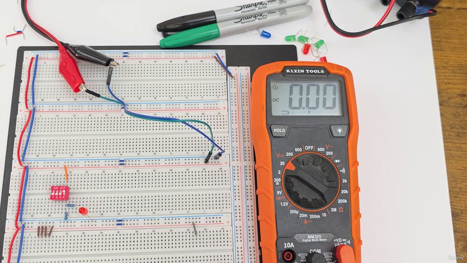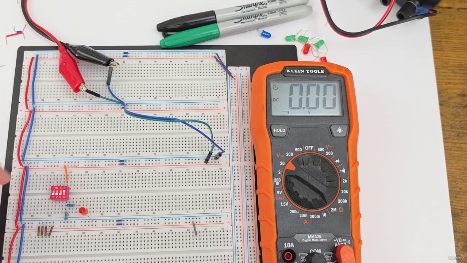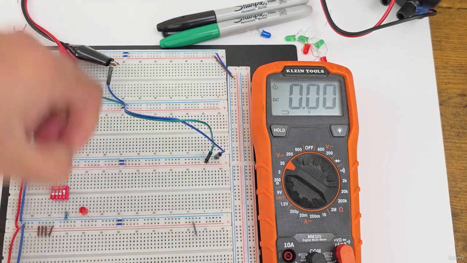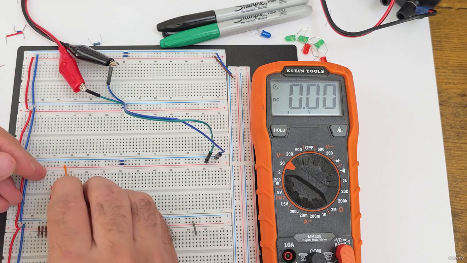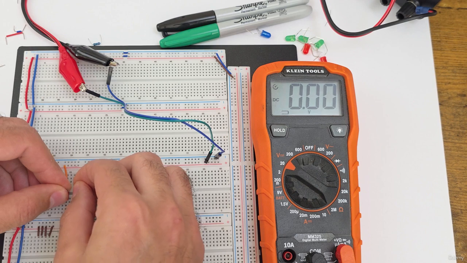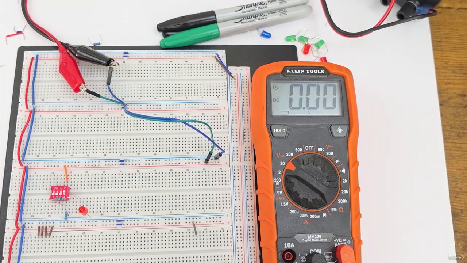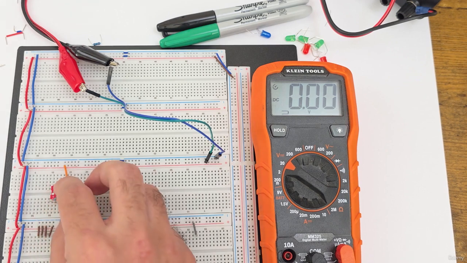Okay. Then we need to make sure it is working, but it is not working. So I am going to bring a resistor 220 ohm and then come back. Okay, this is a 330. Okay, so now we have our circuit, but it is still not working.